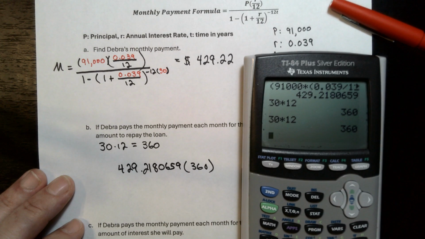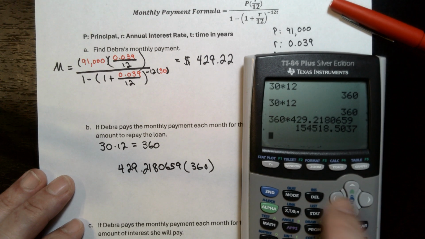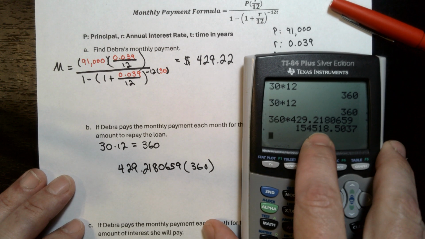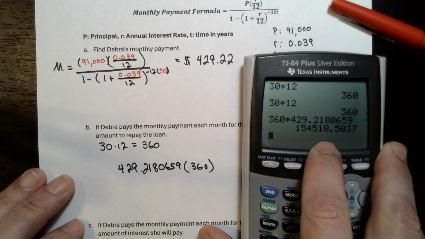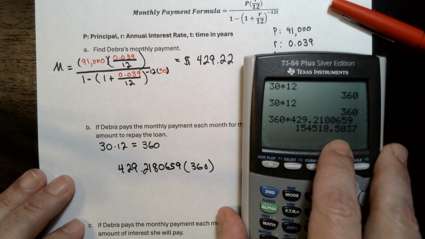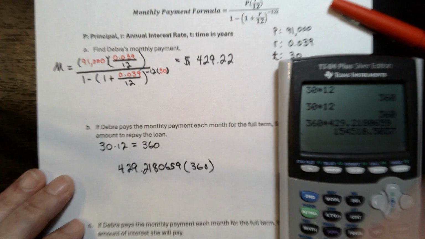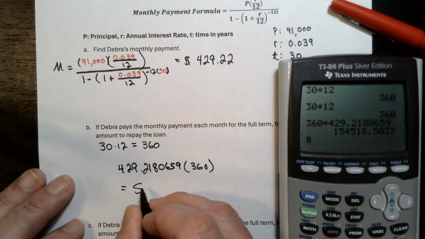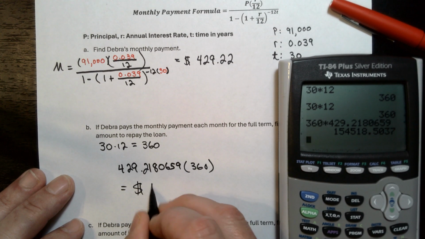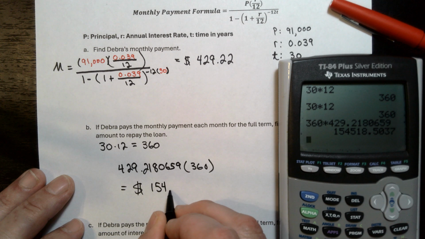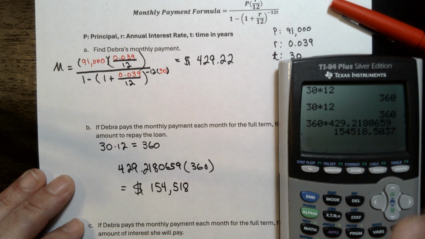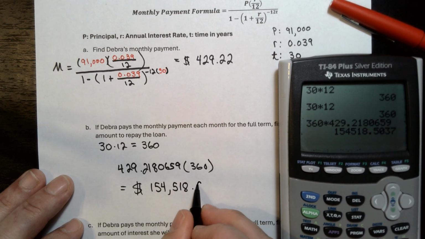So multiply the 360 times 429.2180659, and we get 154,518 and 50 cents. So that's equal to, and this is money, $154,518.50.